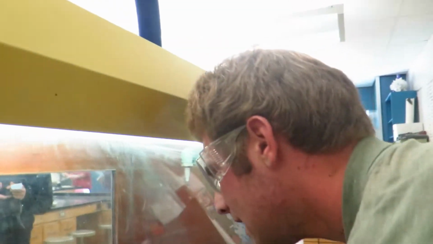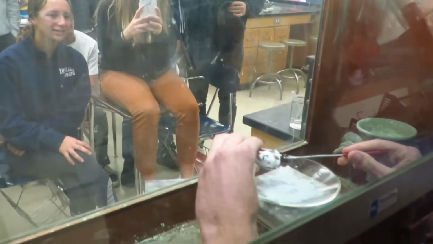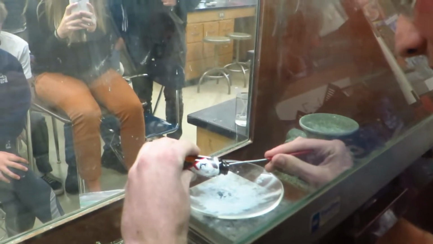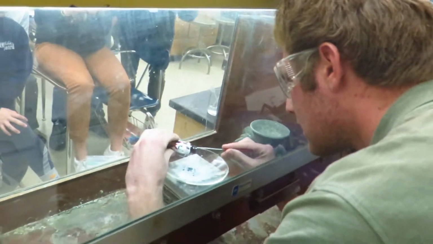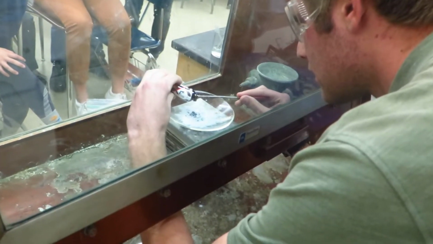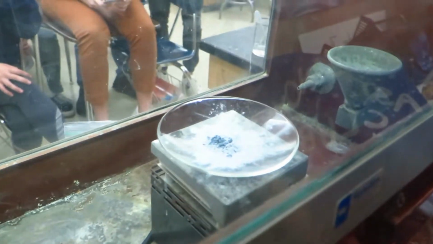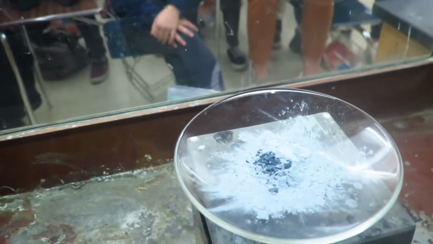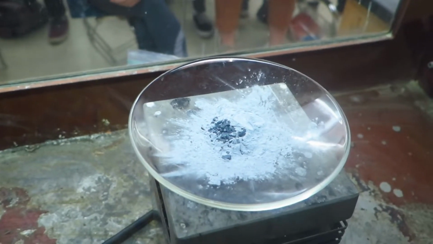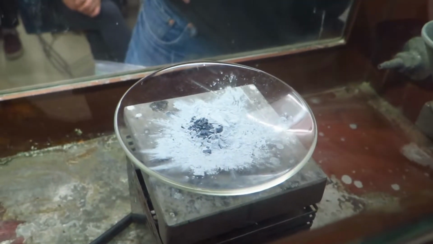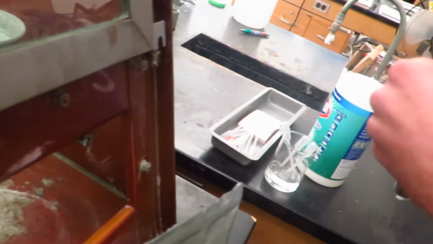I'm going to get some iodine on top of here. On top of the aluminum, that is, and Mr. Ritchie's saying that's enough. Mr. Ritchie, will you hand me the water? Yeah. Put the iodine back in its bag, and alright, so this reaction can be activated by adding a bit of water to it.